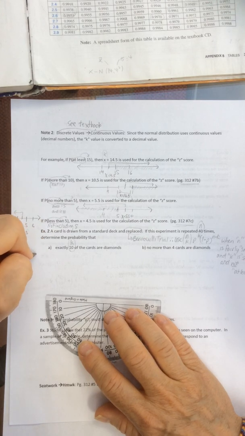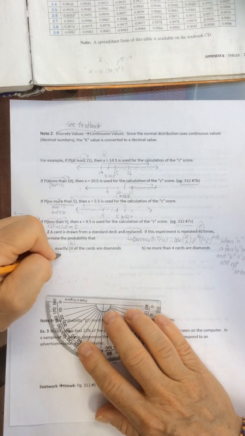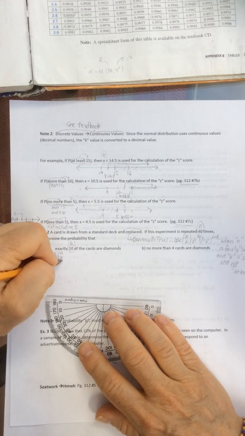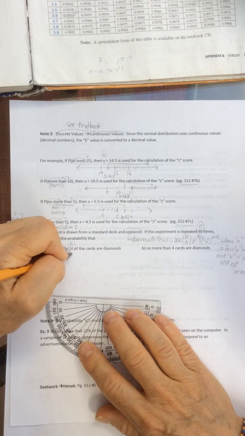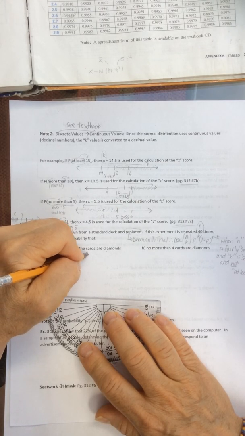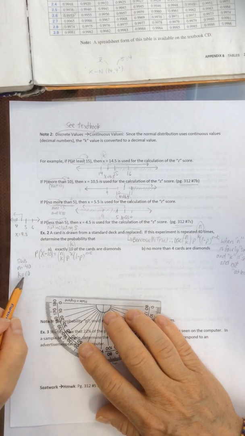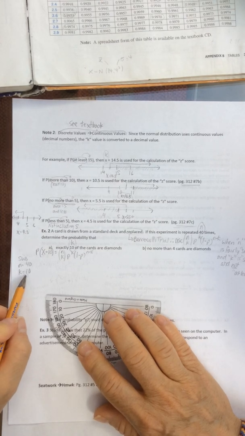So we're going to use the probability that the discrete random variable takes on a value of 10 using the formula of n choose k times p to the power of k times 1 minus p to the power of n minus k. So we're going to sub in an n value of 40 trials, a k value of 10.